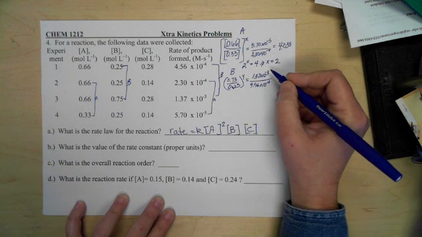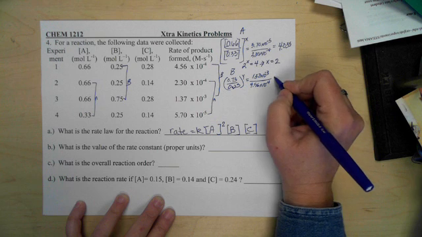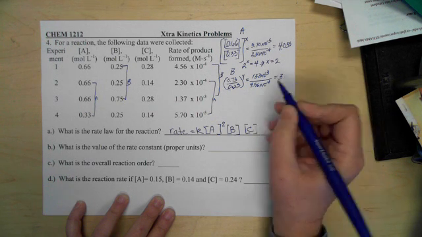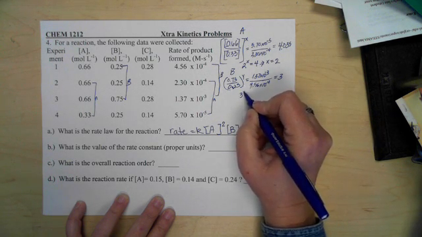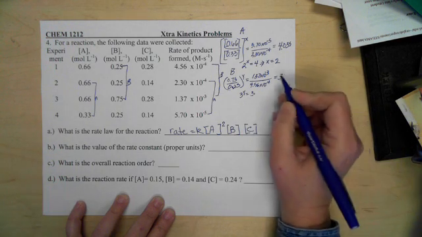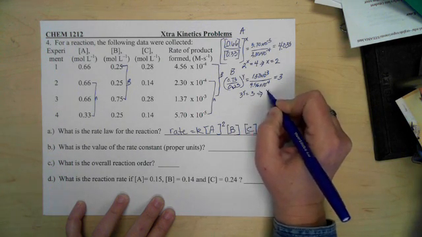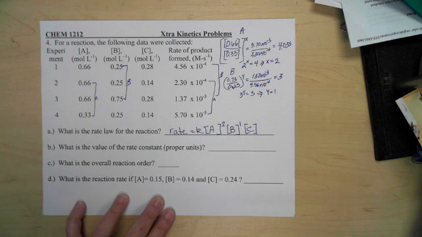If we ratio that, that's equal to 3. So what we have is 3 to the y is equal to 3. That means y is equal to 1. So we know that B is first order.